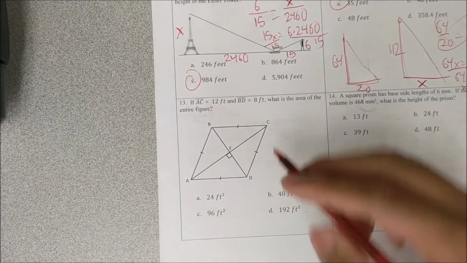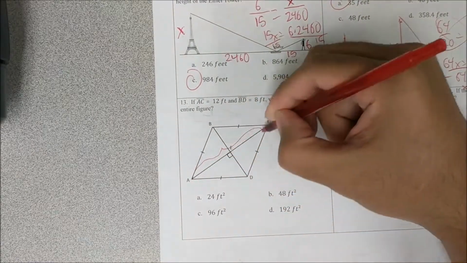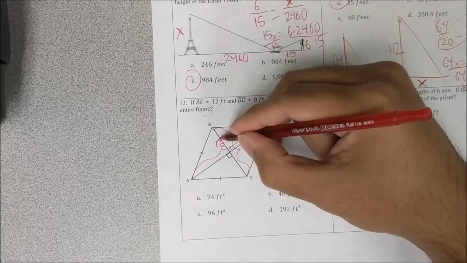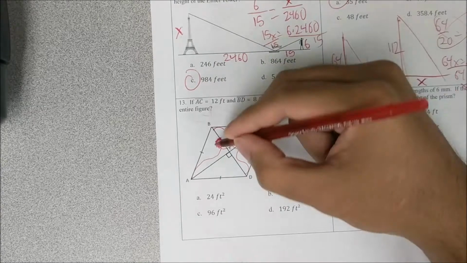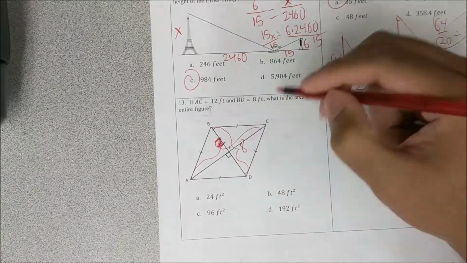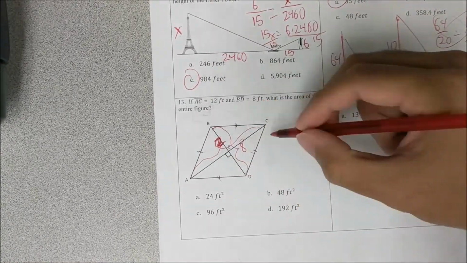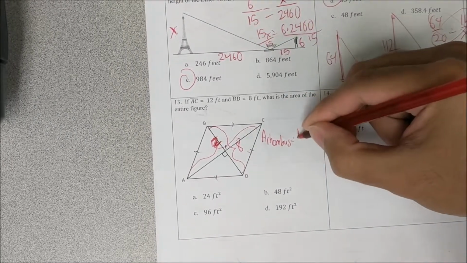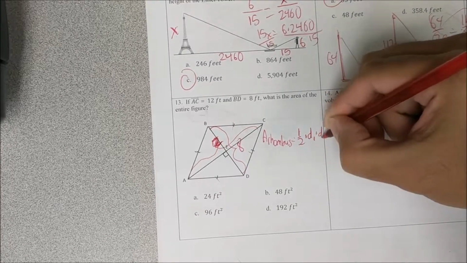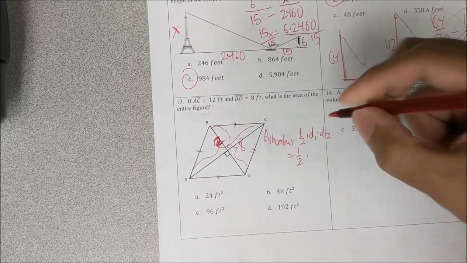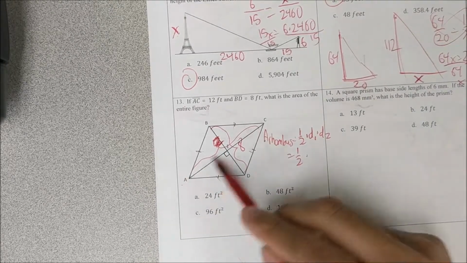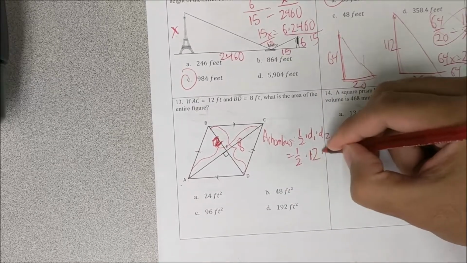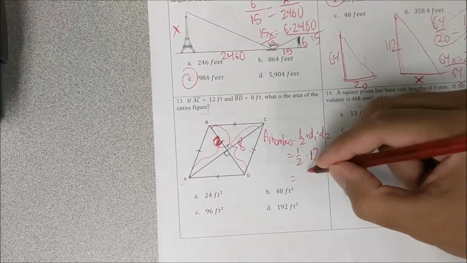Okay, so AC is 12 feet and BD is 8 feet. What's the area? Well, I see from these markings that this is a rhombus, and a rhombus has a special area formula: 1/2 times diagonal 1 times diagonal 2. In this case, it doesn't matter which one we call diagonal 1 or 2. I'll say this is diagonal 1, which is 12. Diagonal 2 is 8.